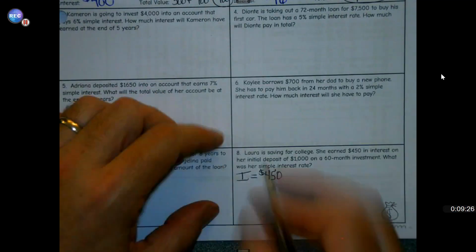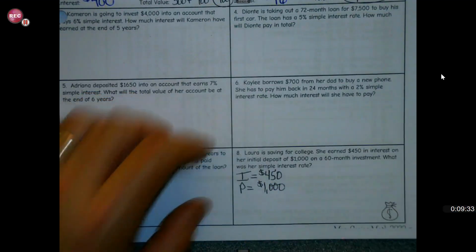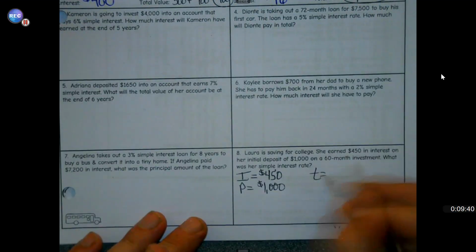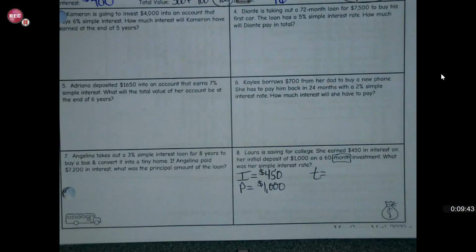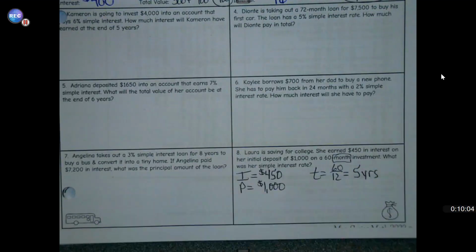Laura is saving for college. She earned $450 in interest on her initial deposit of $1,000, her principal. Ooh, on a 60-month investment, be careful. 60 is not our T. How'd you get that? That's right. You said it. It's divide by 12. Yeah, we're dividing by 12 because there's 12 months in a year. So 60 divided by 12 is 5 years.